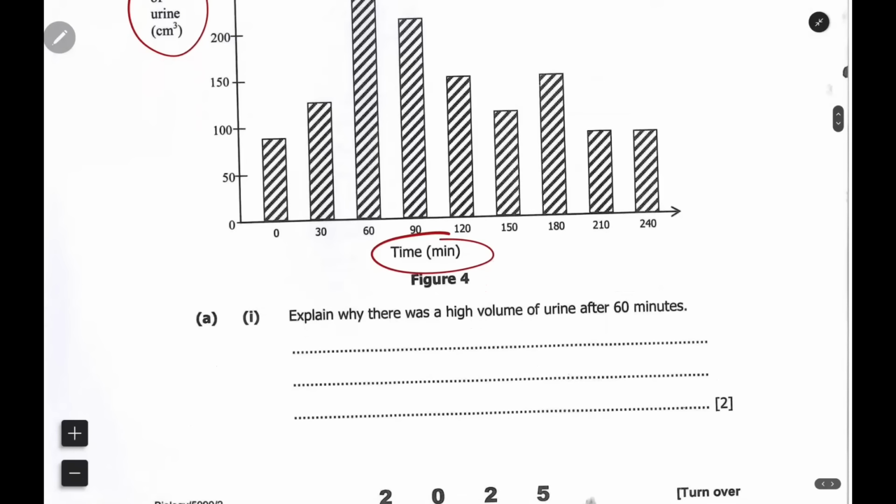Explain why there was high volume of urine after 60 minutes. Explain why there was the high volume of urine. What was the reason?